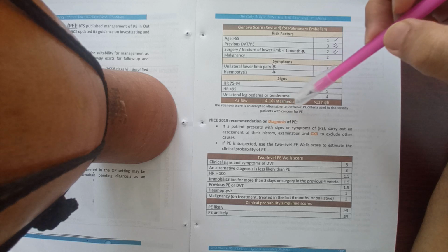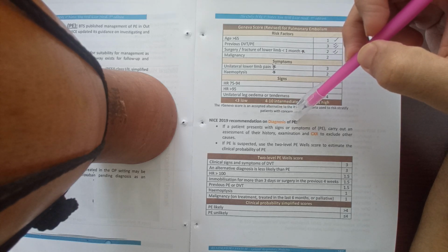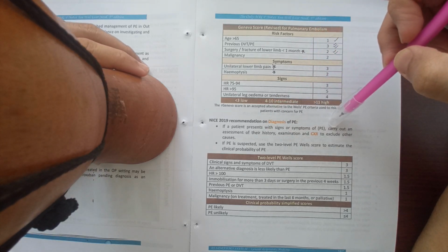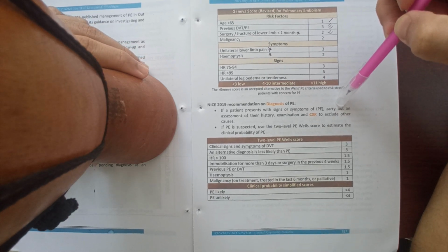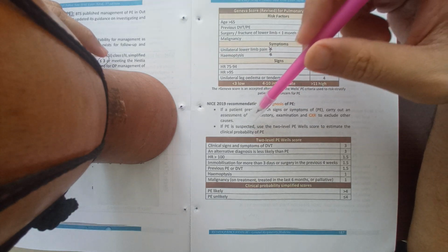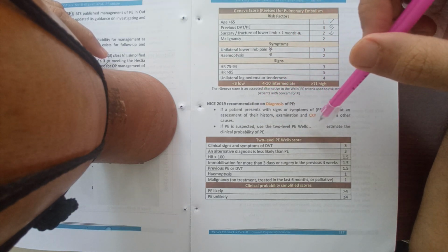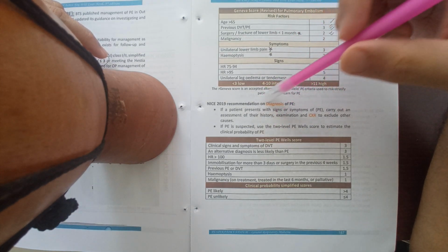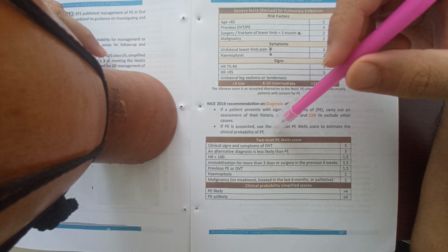So NICE recommendation on diagnosis of PE. If a patient presents with signs and symptoms of pulmonary embolism, carry out an assessment of their history, examination, and chest X-ray to exclude other causes. If PE is suspected, use the two-level PE Wells score to estimate the clinical probability of PE. So it's a two-level Wells score.